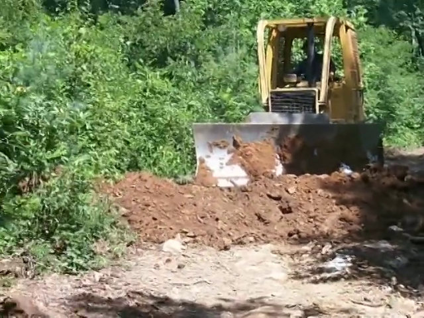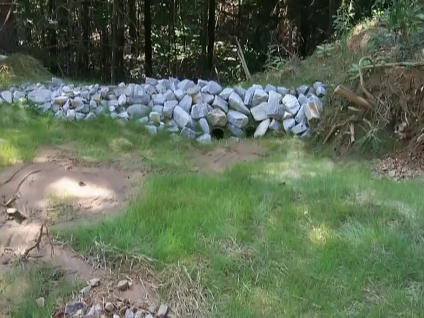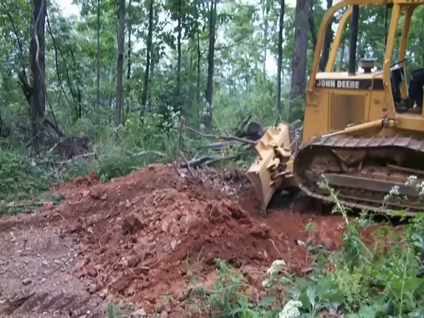Vehicles and equipment should not drive over the water bars once they are installed, because doing so will break them down. Water bars do not trap runoff, they divert runoff across the ground to soak into the soil. There are some important features of a water bar that demand a closer look.